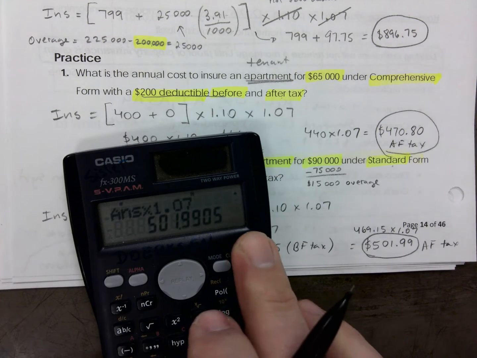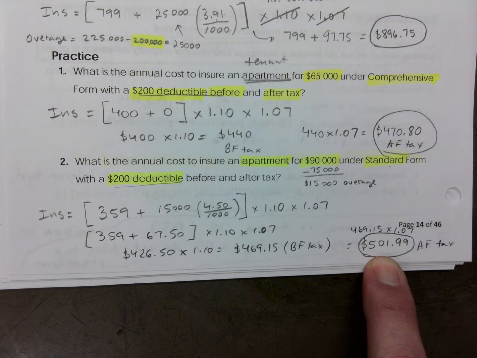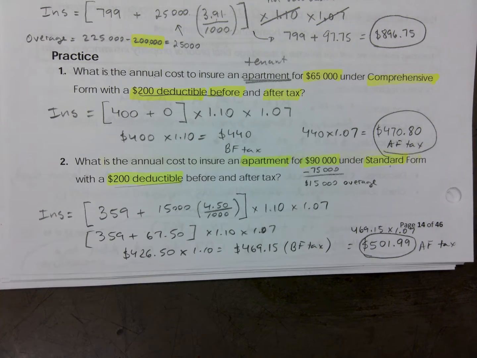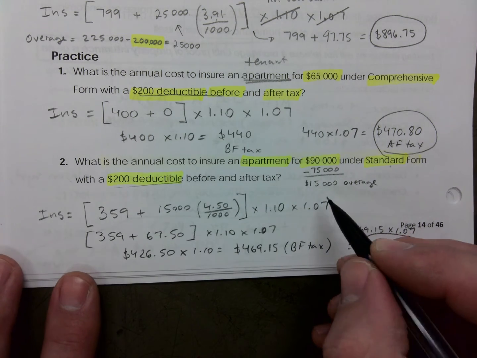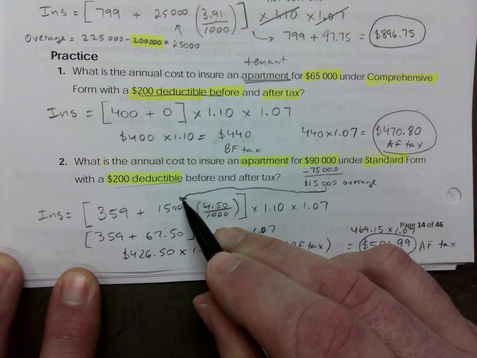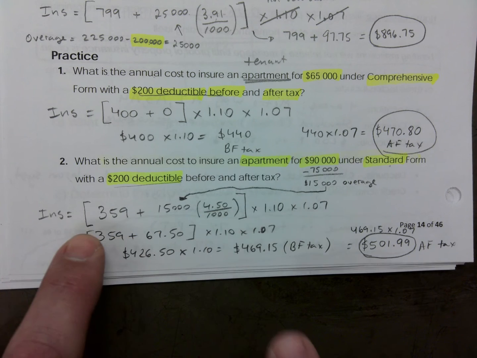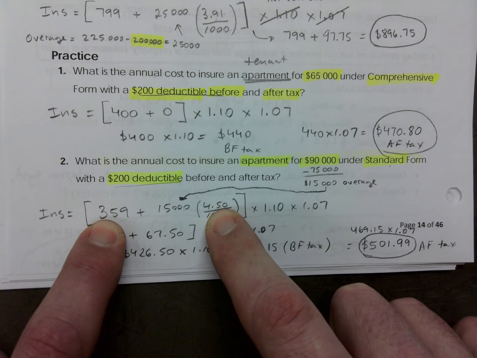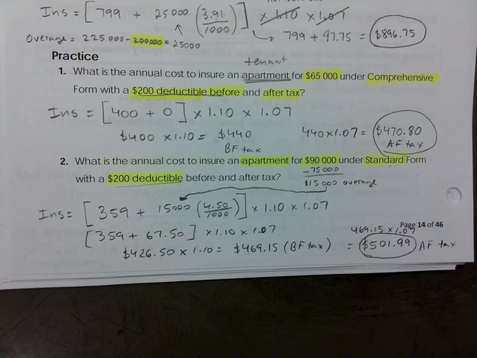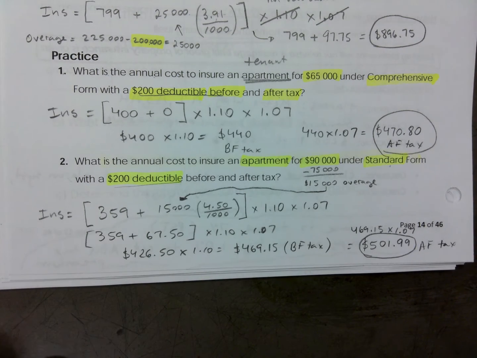So that's what you were supposed to have gotten after adding the taxes to it. And maybe for the 15,000, I will show that I'm adding it there. And these two numbers are from the table. So write that down.